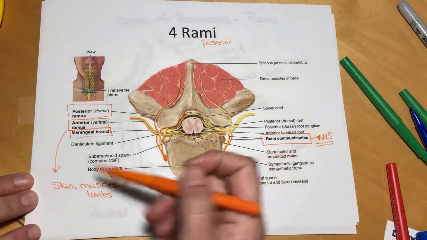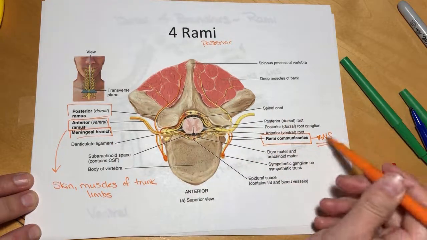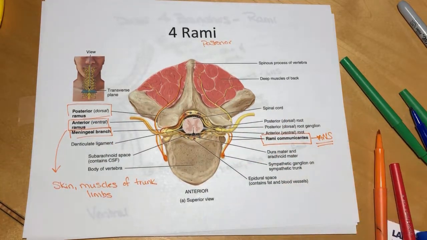Okay, so we've got our 4 branches: anterior, posterior, meningeal, and autonomic nervous system, and those are the Rami.